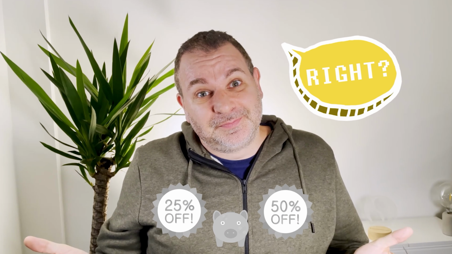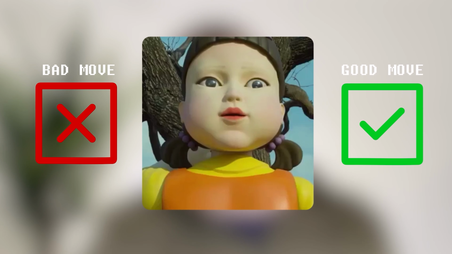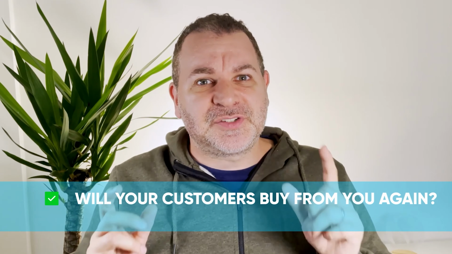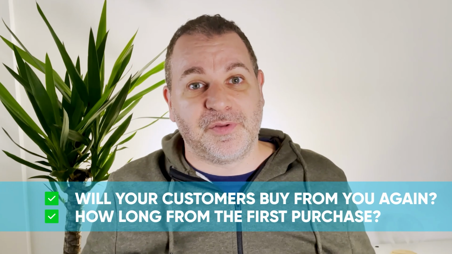You don't want to lose money on getting the sale, right? Or do you? Do I? That depends. You need to do your cohort analysis to determine if this is a good move or not. If and when your customers buy from you again, and if so, after how long from the first purchase. I'll cover this important point in just a minute.